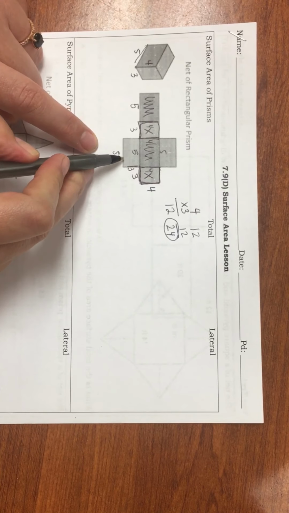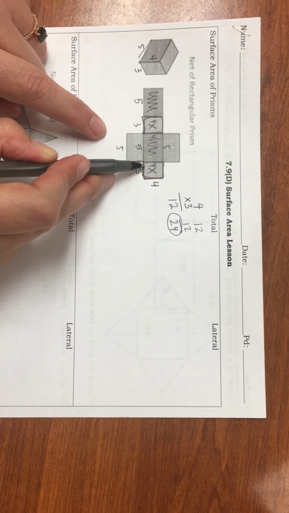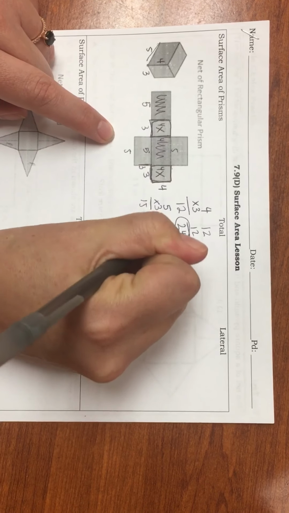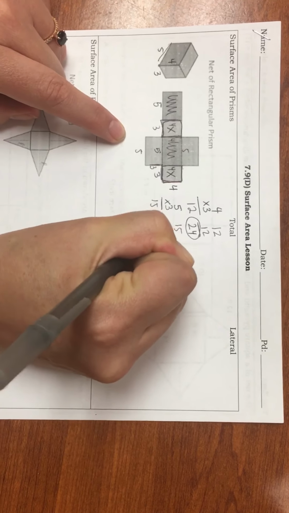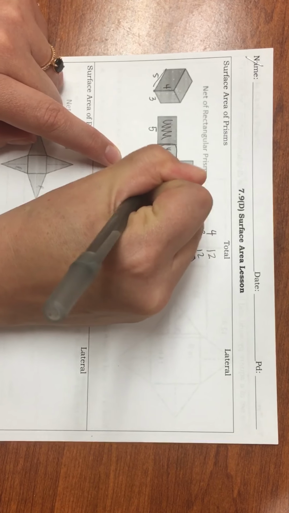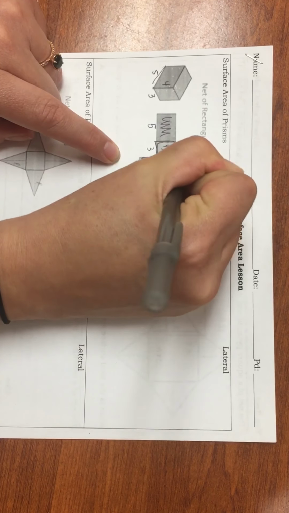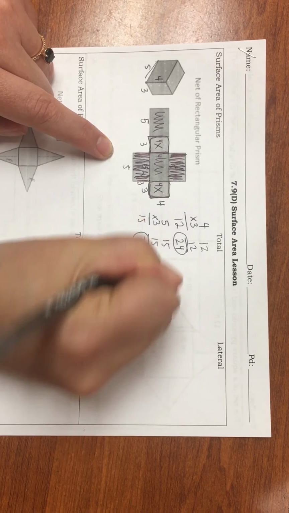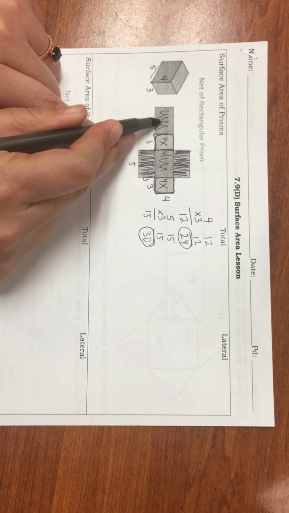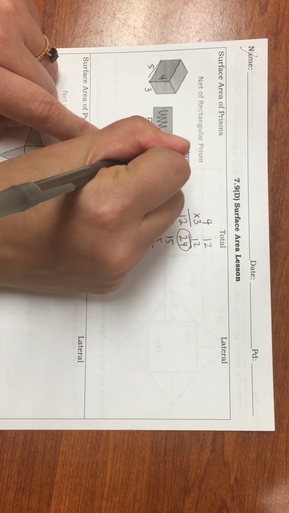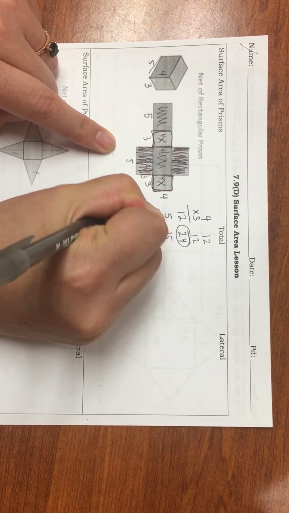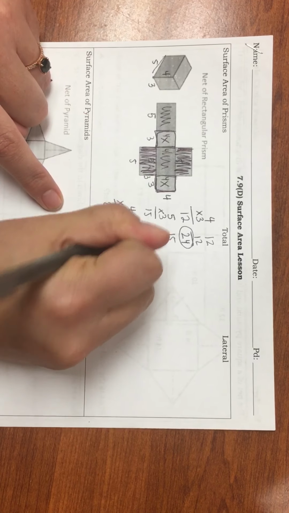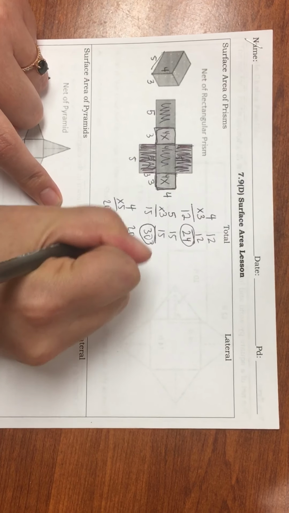Now I'm going to move to maybe this shape right here. We have a 5 by 3. And I have 2 of them. So this is my 5 by 3, and here's my matching 5 by 3. And now I just have these 2 right here, so 6 all together. So we have 4 by 5. And again, there's always going to be 2 of everything on a prism, on a rectangular prism. So I have all my pieces.